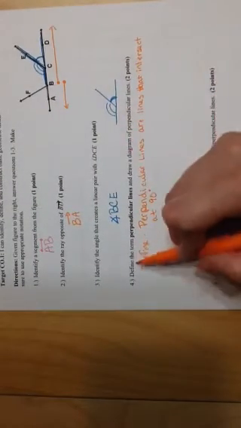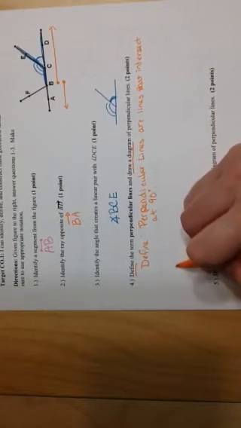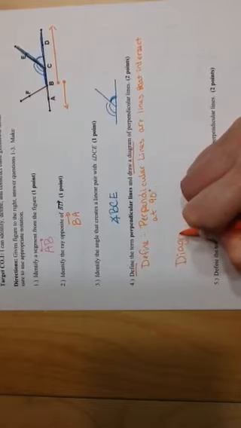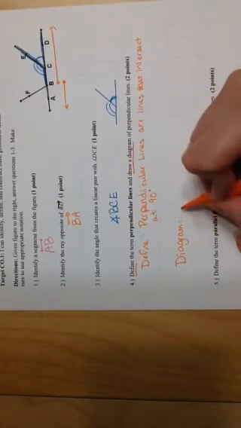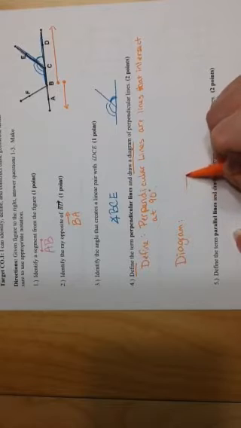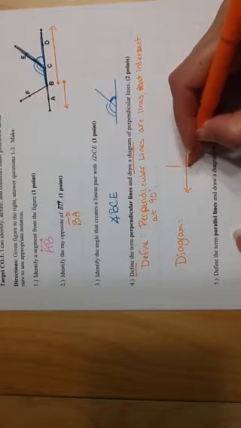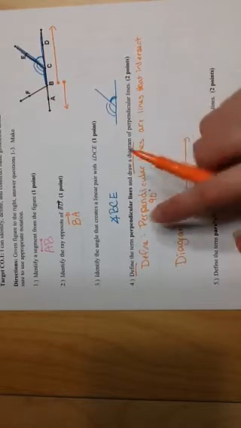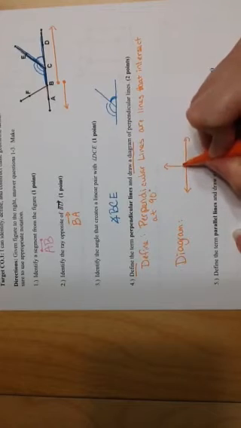And they wanted me to define and then draw a diagram. So my diagram could look like this. Since I wanted perpendicular lines, I want to make sure to include my arrows.